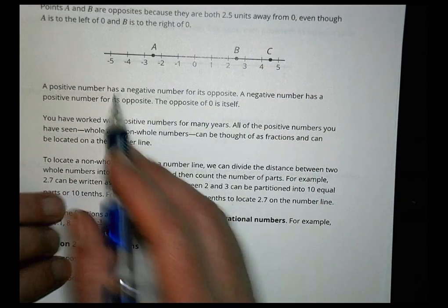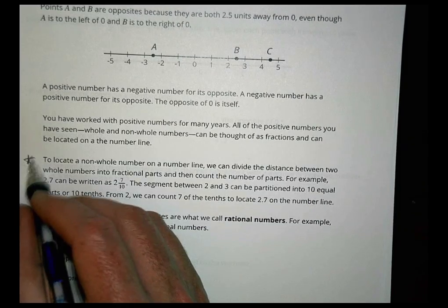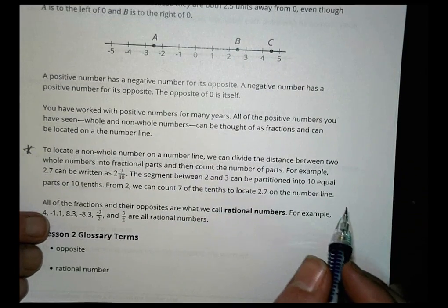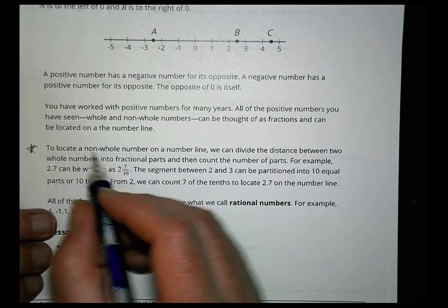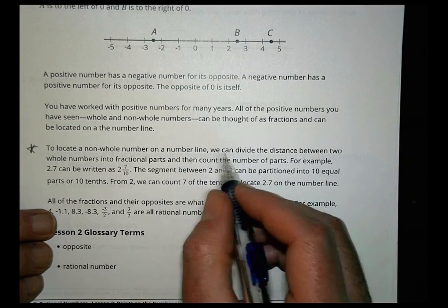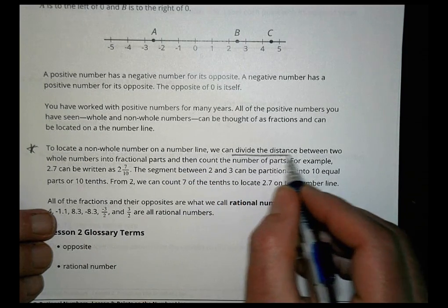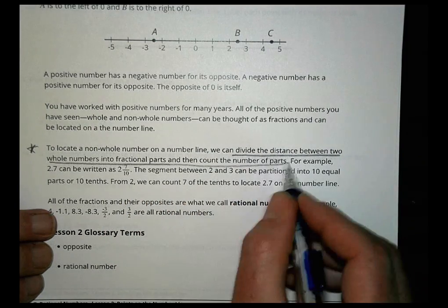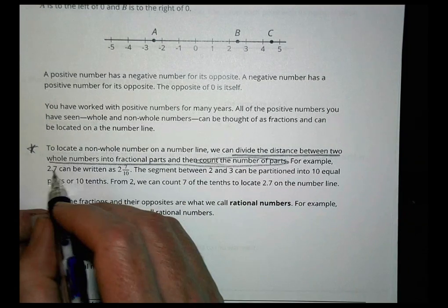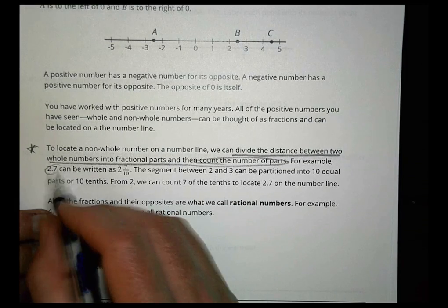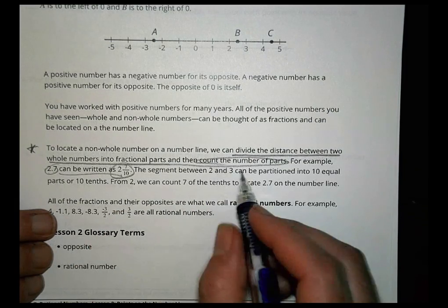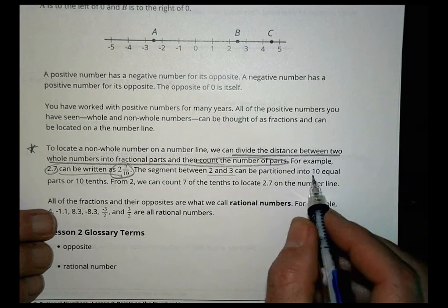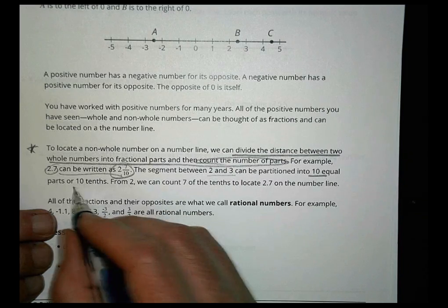Now, one thing to keep in mind here, you have to do this today, is that when we're talking about fractions, remember, to locate a non-whole number, like a fraction on a number line, you can divide the distance between two whole numbers in fractional parts and then count the number of parts. For example, 2.7 can become 2 7/10, and then the 2 and 3 can be partitioned into 10 equal parts. That's the tenths part there.